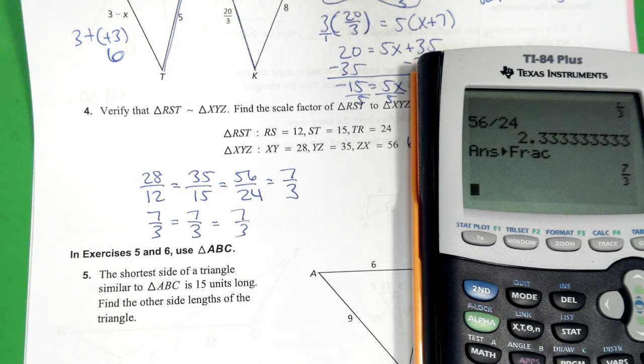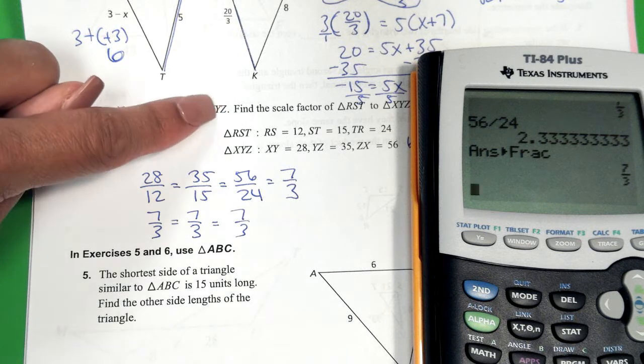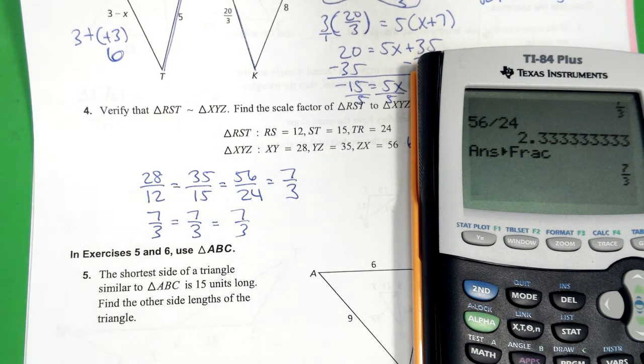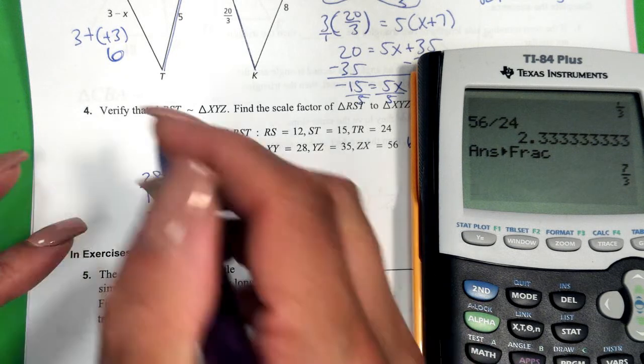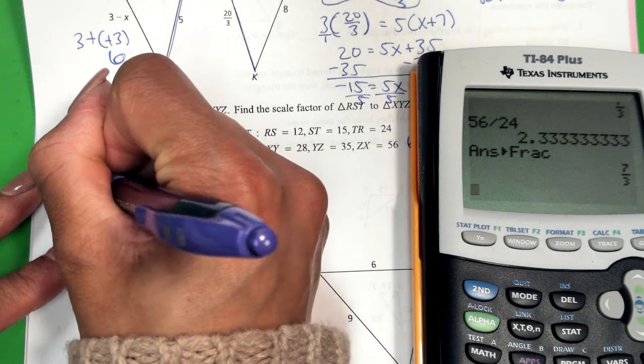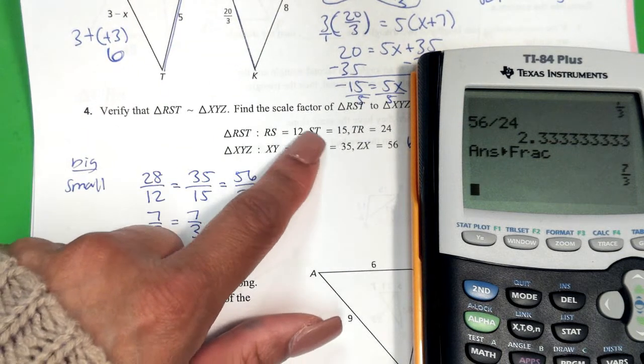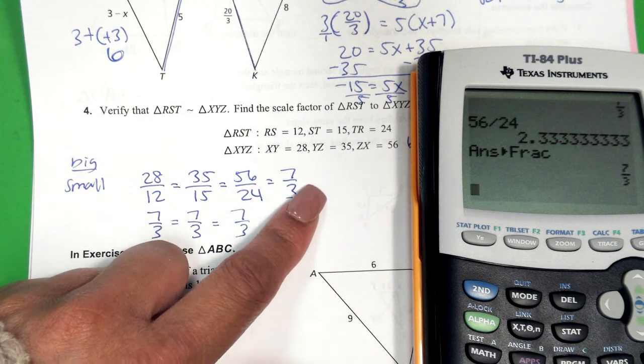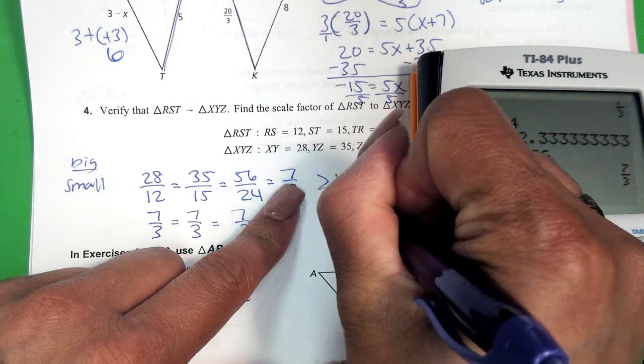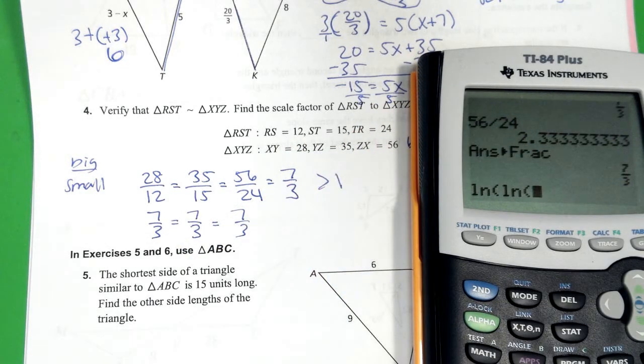Okay. So remember, we're going bigger this time. RST is really small, so we're going big on top. Okay? So big over small. So things like this, when you're going from really small numbers to really big numbers, your scale factor has to be greater than 1. So you have your big number on top.